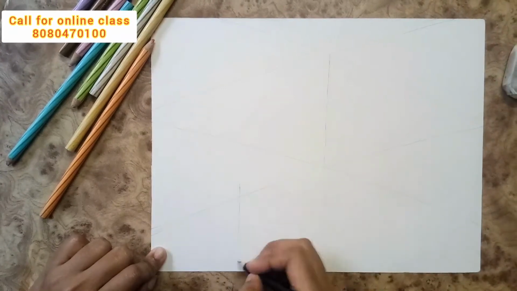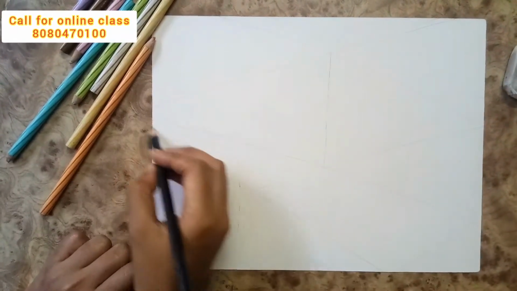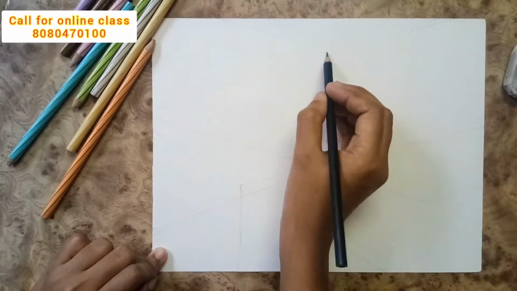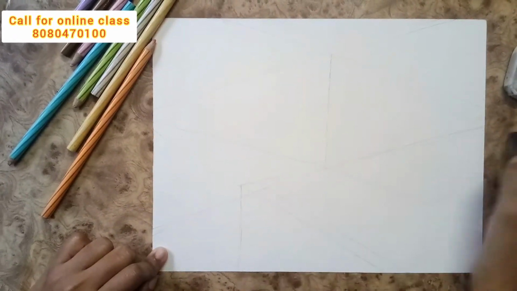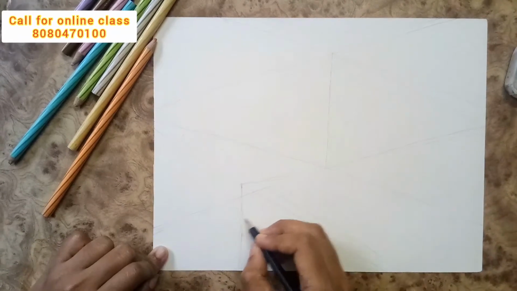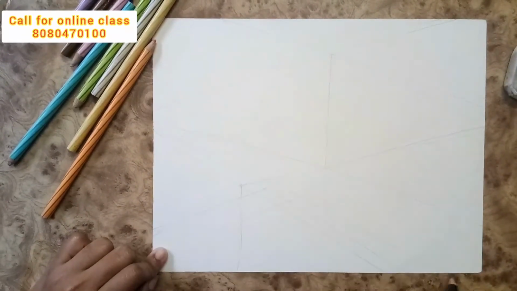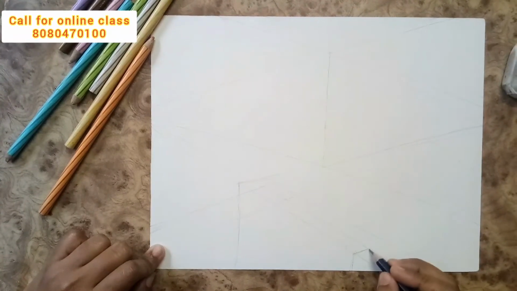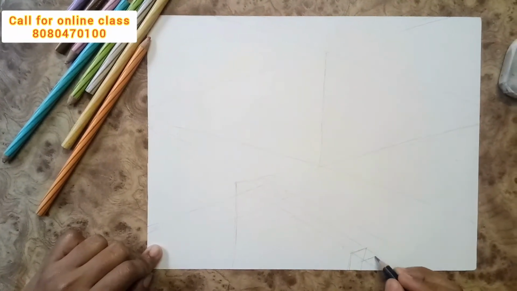In this video, what we are trying to do is make a two-point perspective. We are making a view of a living room where there is one three-seater sofa and a television, and one side is a window, on the left hand side is a window, and on the right hand side we'll have a television side which is facing the sofa.